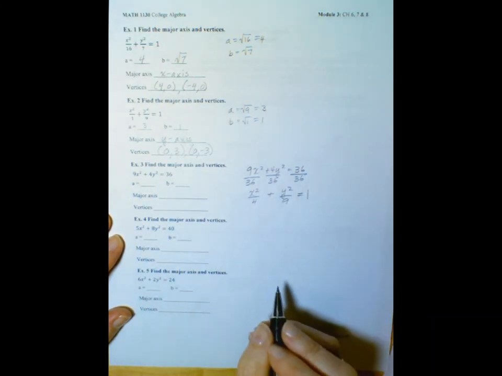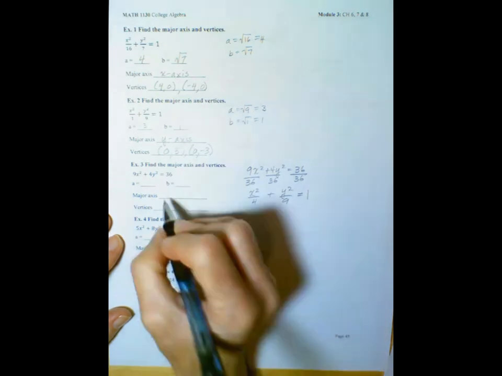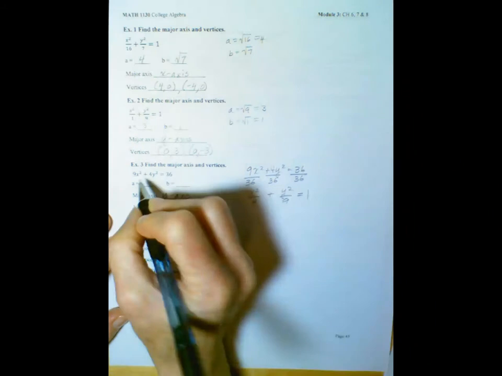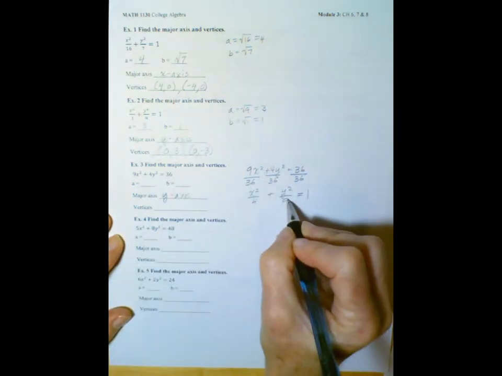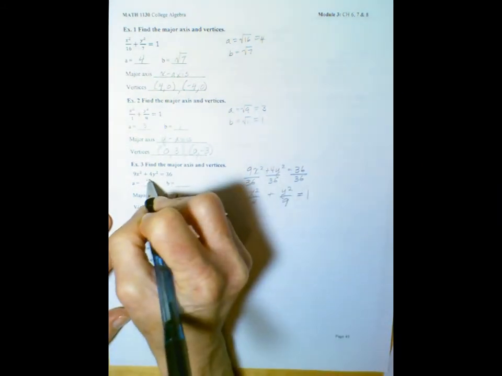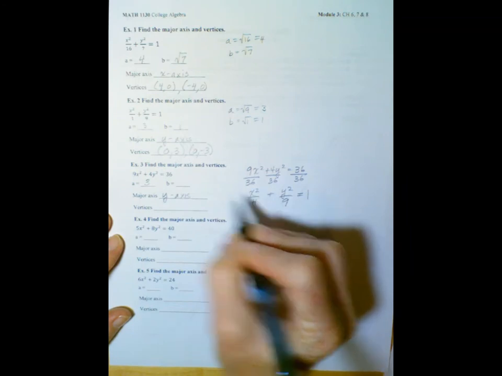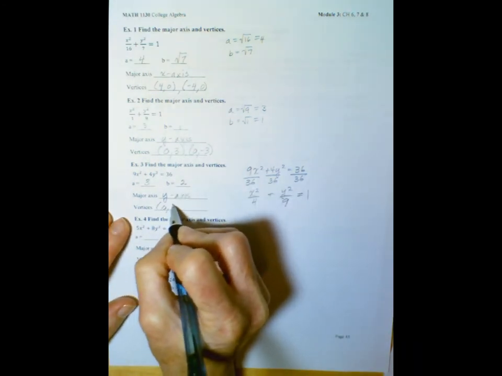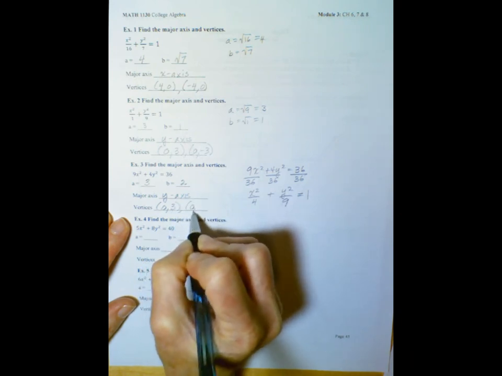So what's the major axis? Yes, the y-axis. So a squared is 9, so a is 3, and b squared is 4, so b is 2, and the vertices on the y-axis are 0, 3, and 0, negative 3.